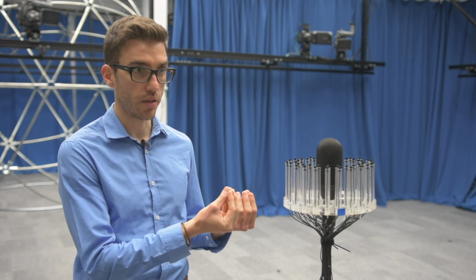The other element is the signal processing method that we use. How do we combine the raw signals that are captured by each microphone to create the response that we are aiming for?